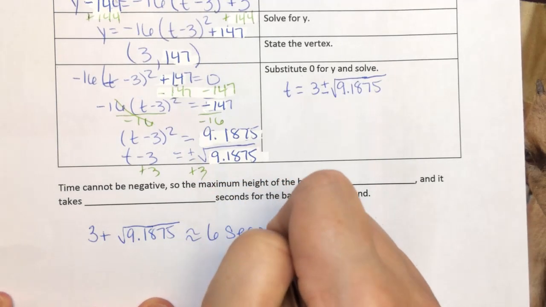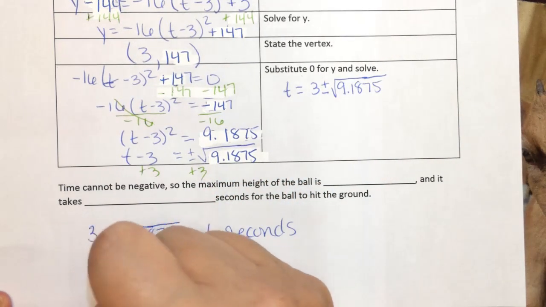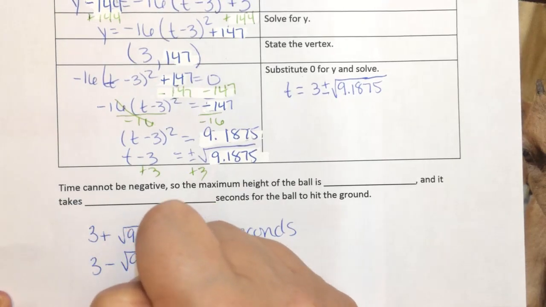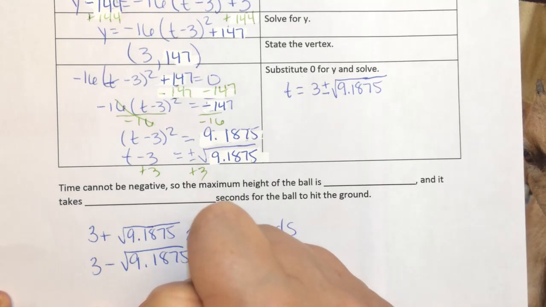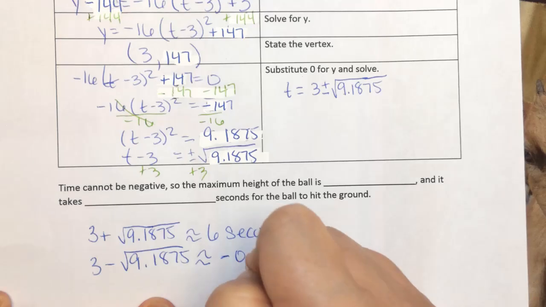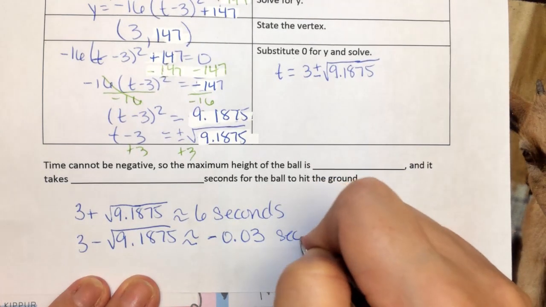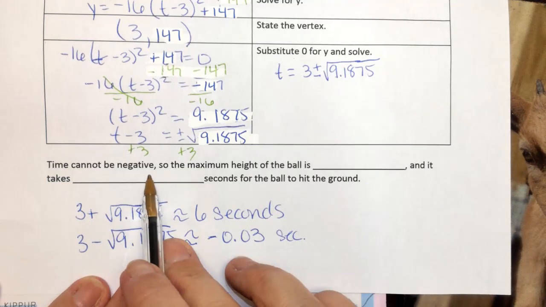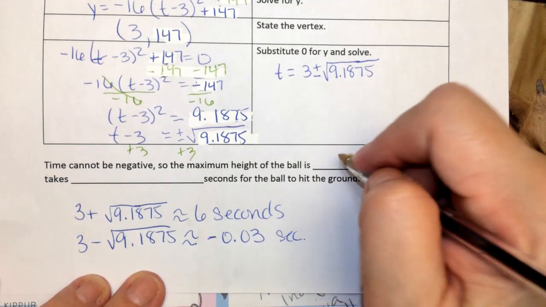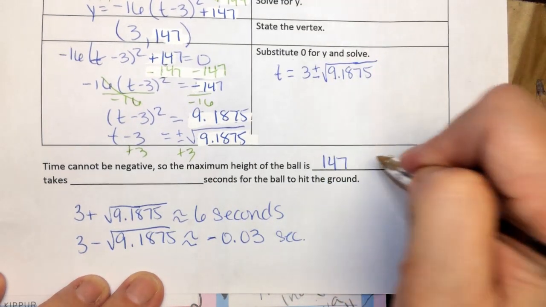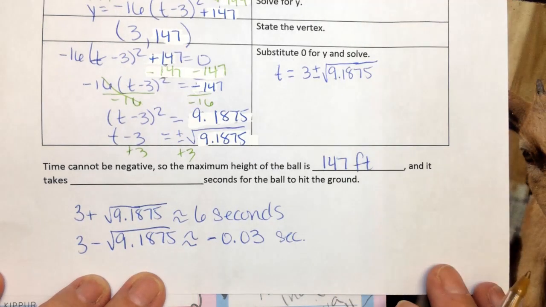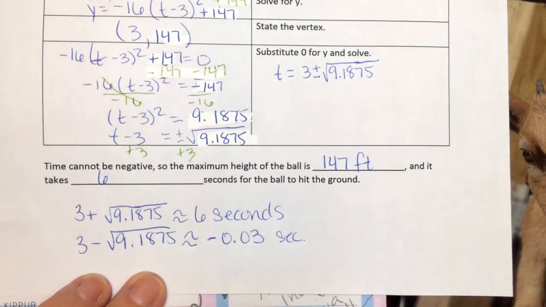If you do 3 minus the square root of 9.1875, you would get approximately negative 0.03 seconds. Well, time can't be negative. So the maximum height of the ball is that 147 feet from our equation, and it takes 6 seconds for the ball to hit the ground.